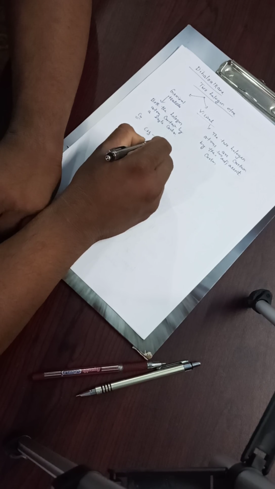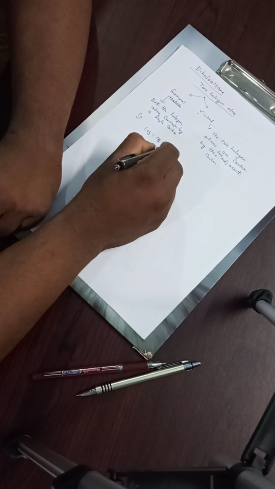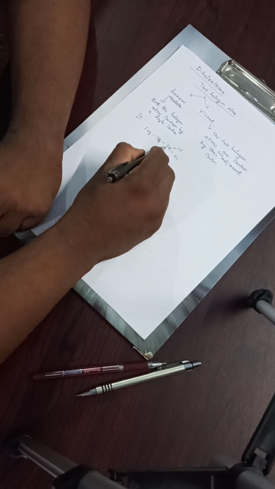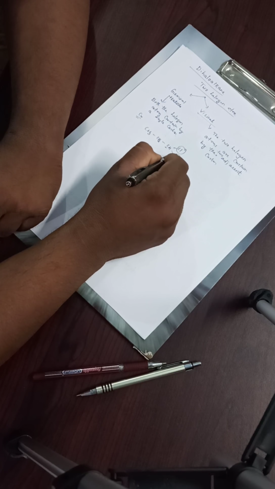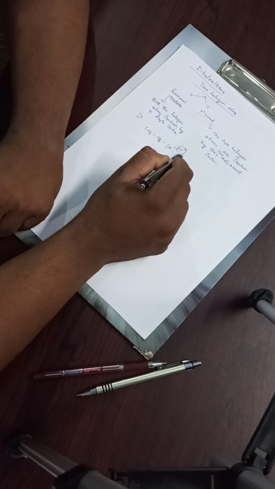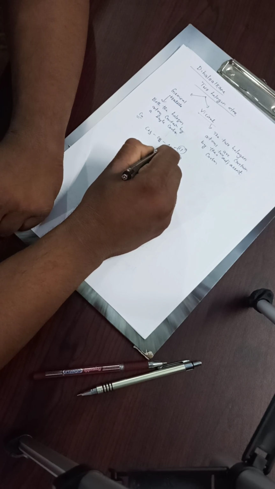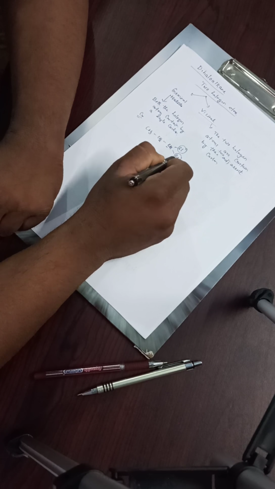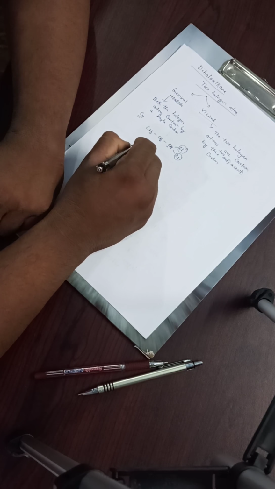Come to this case for geminal: CH3CH2CHCl2. How many halogen atoms? 2 halogen atoms. So this is a dihaloalkane, and 1 carbon atom contains both the halogen atoms. This is your geminal halide.